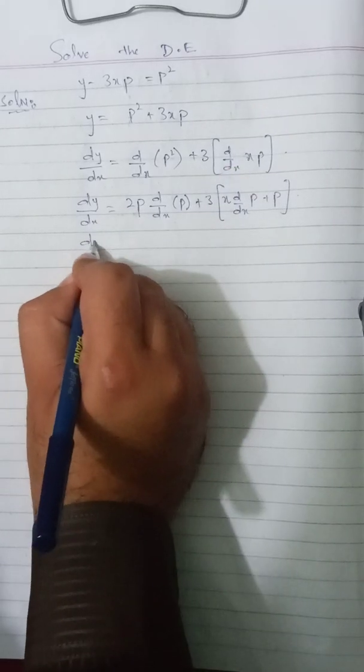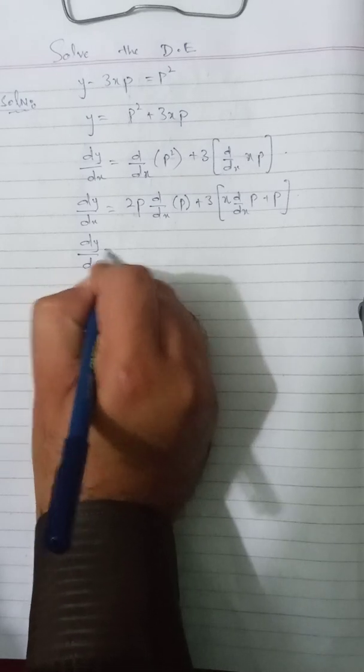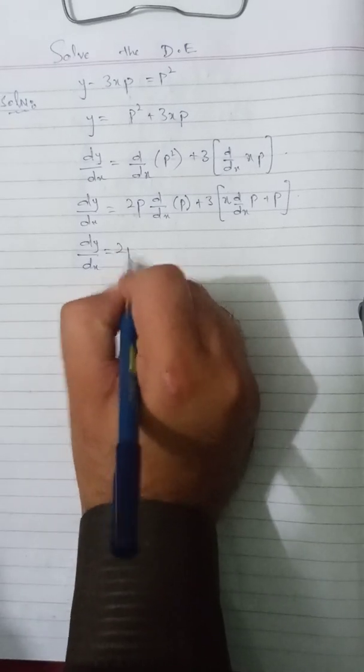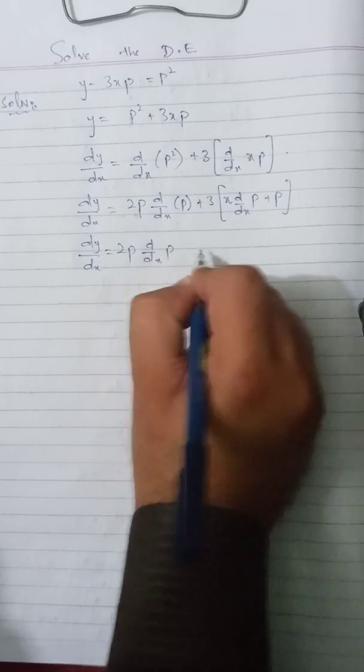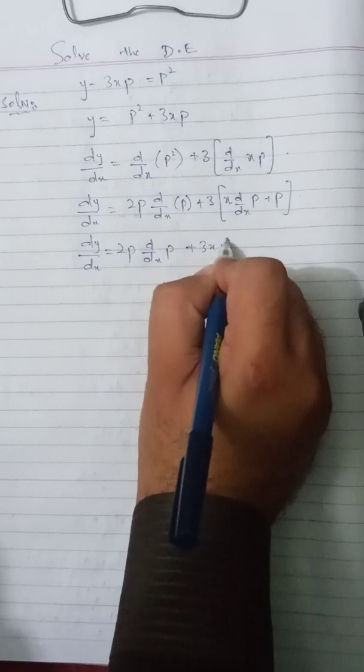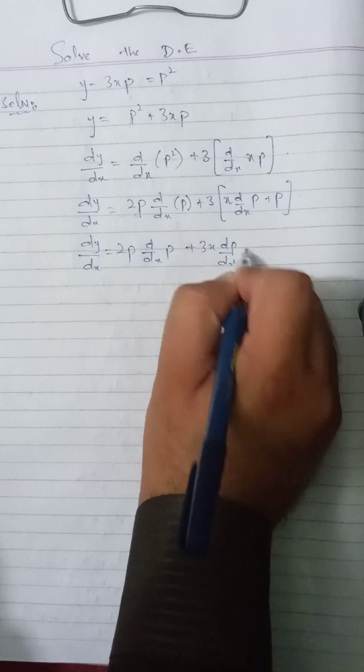So this differential equation will be dy by dx is equal to 2p dp by dx plus 3x dp by dx plus 3p. This is now the differential equation.